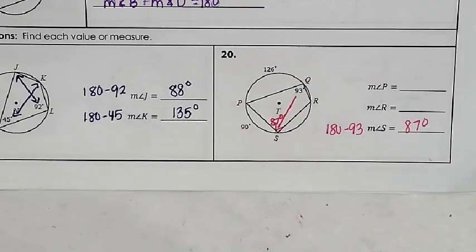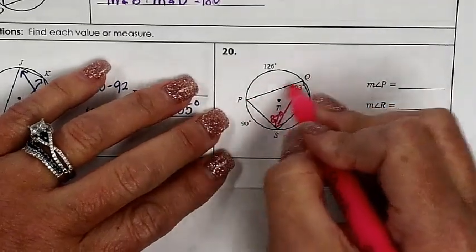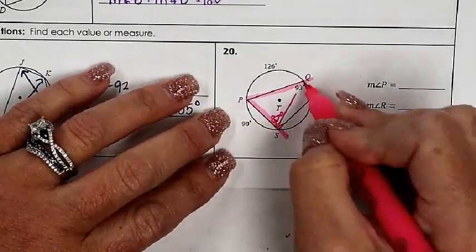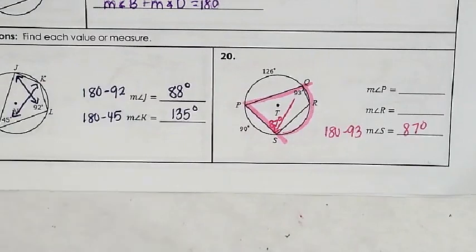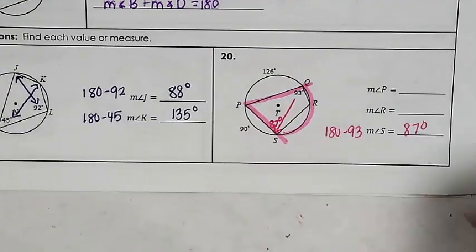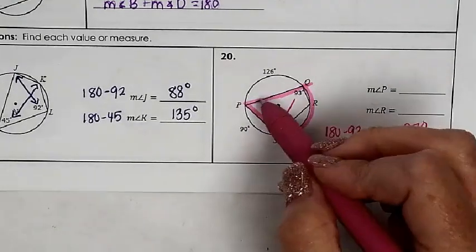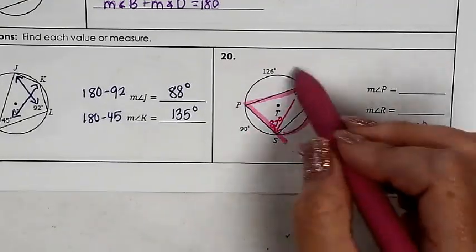So let's look at measure of angle P. So angle P would be right here. It intercepts that arc right here. I don't have the measure of that arc, but I do have these 2 arcs. So if I add all 3 of those together, it equals 360. So if I do 360 minus the 126 minus 90, we get 144.